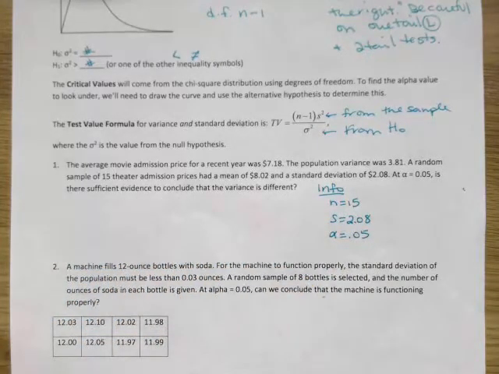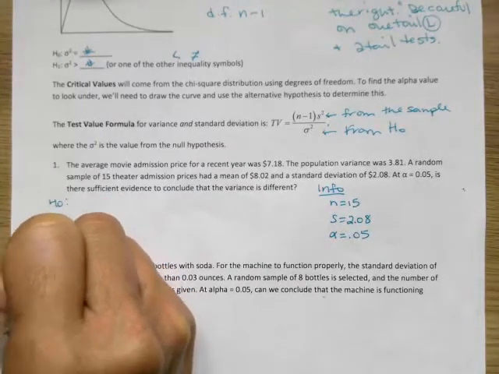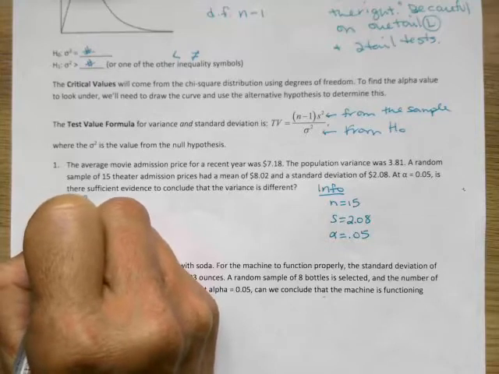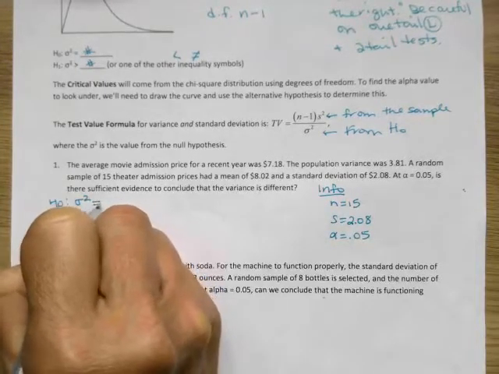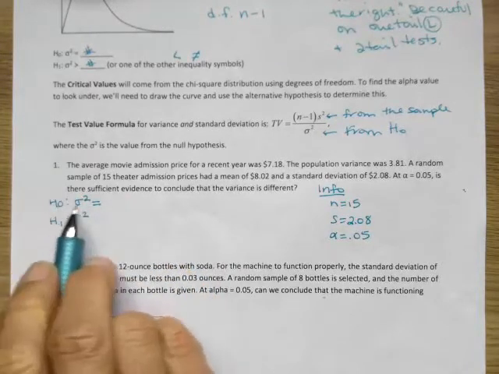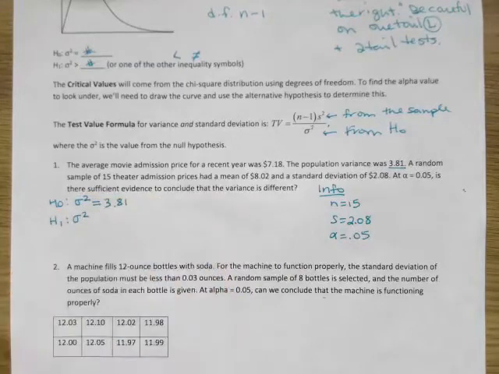Okay, so now I'm ready to write my hypotheses. First off, it's on variances, so I'm going to use sigma squared, the same in both. The null always has an equal sign, and we're comparing it to the population variance that someone told us before, 3.81.